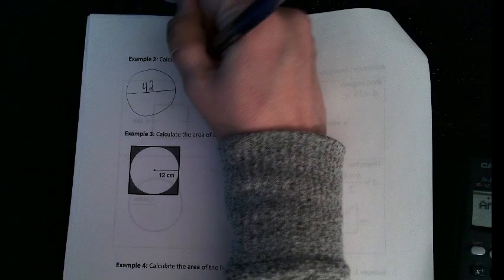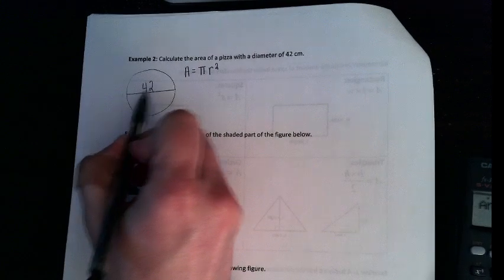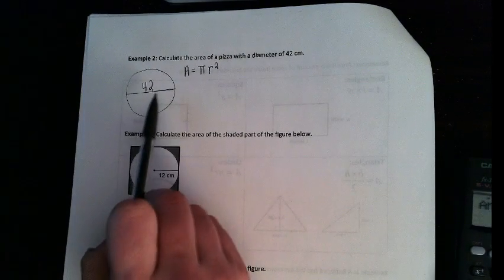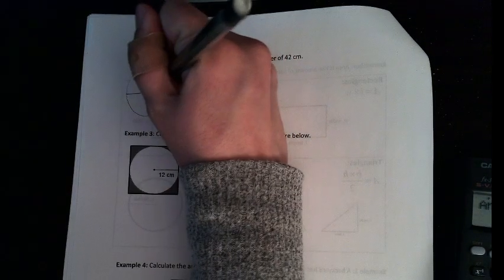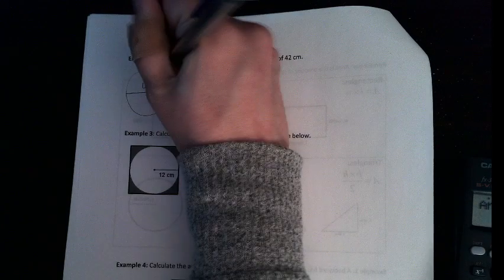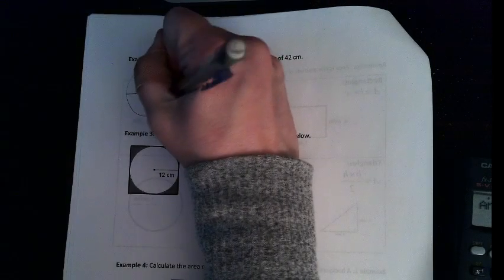And our formula for the area of a circle is pi times r squared. So it's important to note whether the question is giving you the diameter or the radius. So in this case, it's giving us the diameter. So in order to find the radius, or halfway, I need to take this and divide it by 2. So that gives me a radius of 21.